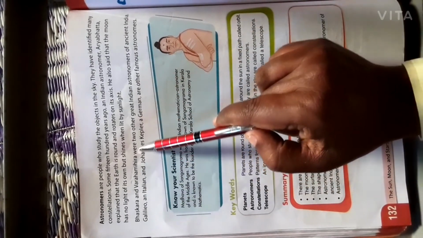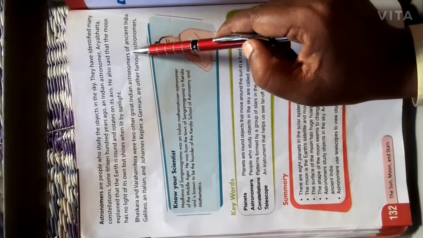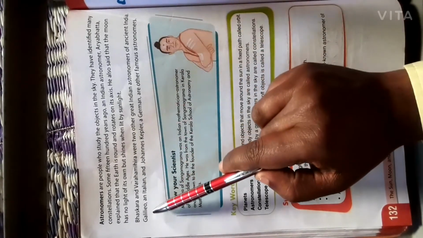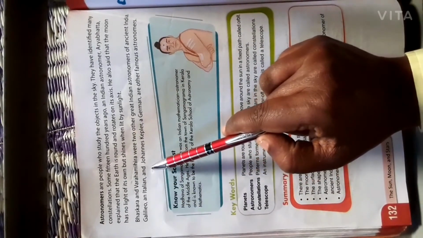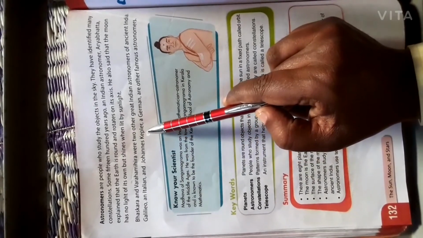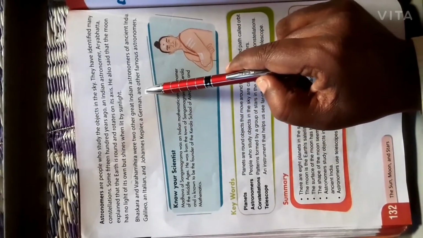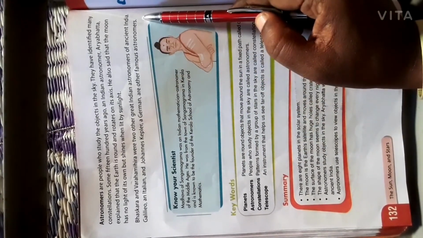Bhaskara and Varahamihira were two other great Indian astronomers of ancient India. Galileo, an Italian, and Johannes Kepler, a German, are other famous astronomers.